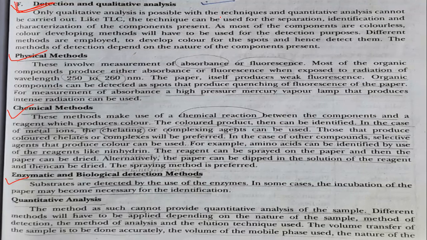In the physical method you can study the absorbance, then you can study the fluorescence, after separation of the components from the sample. The wavelength used may be 250 to 260 nanometer. You can see the fluorescent light which you observe on the paper, and that will indicate whether the components are separated or not on the paper. That is very easily observable. For that purpose we use a high pressure mercury vapor lamp.